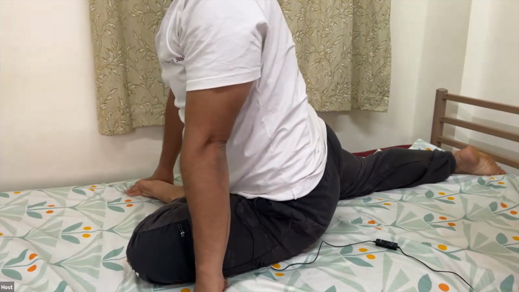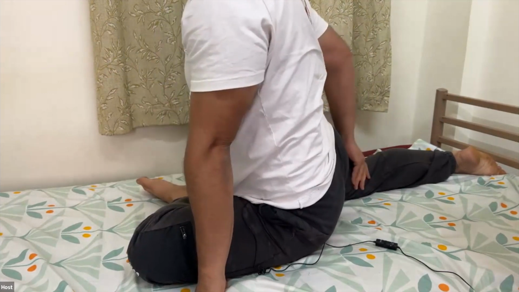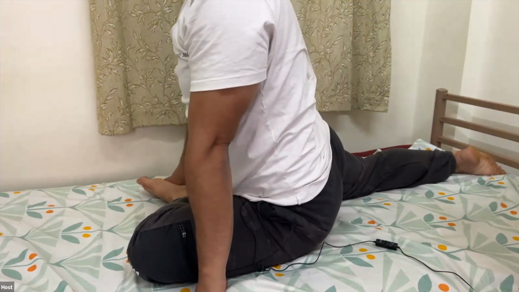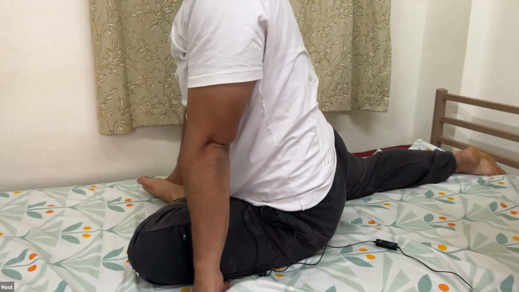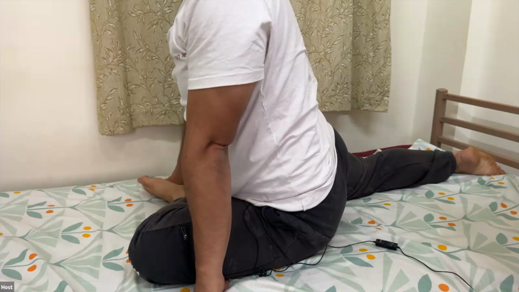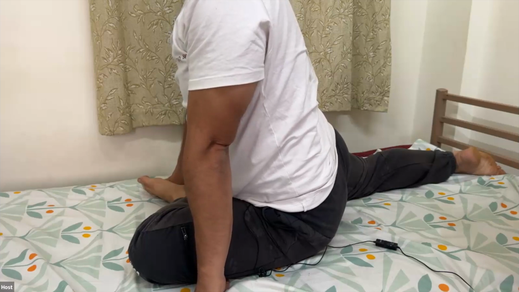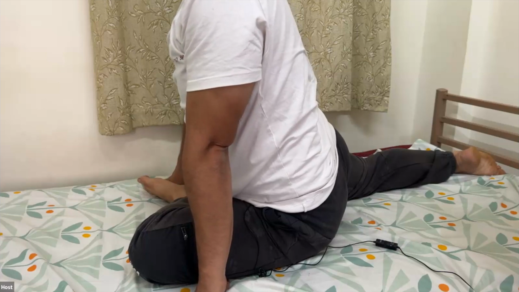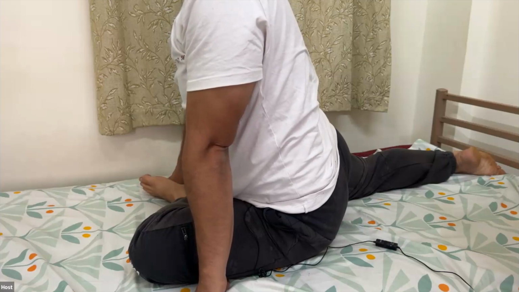Make sure you are stretching the back leg as much as possible. If you hold this position for a while, you will start feeling a stretching effect on the piriformis muscle, and it will relax. So the contraction of the piriformis muscle will go away, and you will be feeling relaxed.